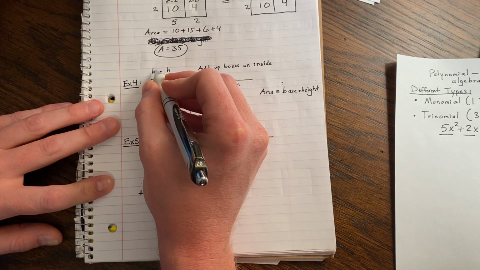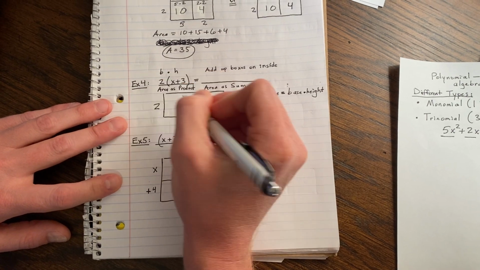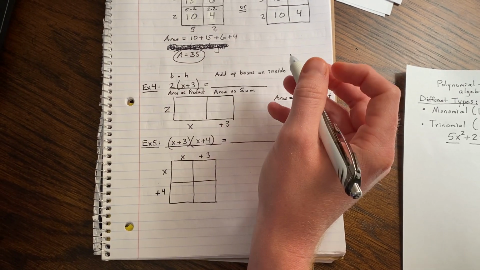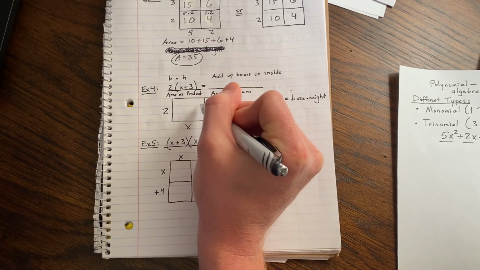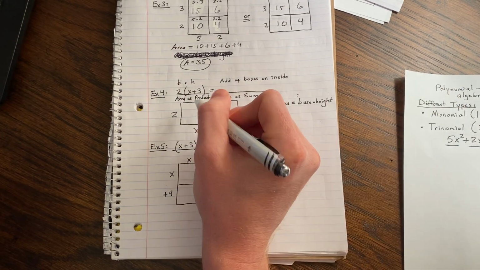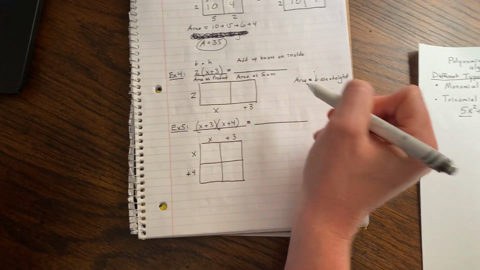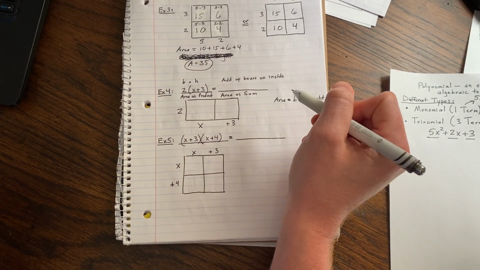So a product is 2 things multiplied by each other. That gives you the area of a rectangle. Also, the area as a sum is when you just add up everything on the inside. That's add up boxes on the inside. That's all you do. So the area as a product is the same as the area as a sum. Okay, it's base times height equals adding up all the boxes.